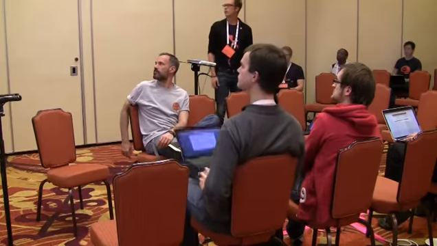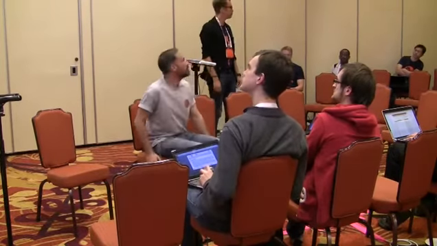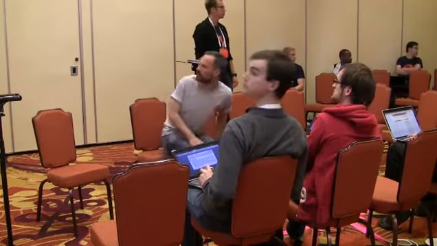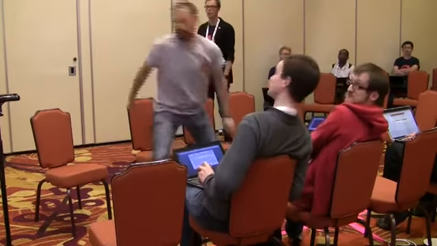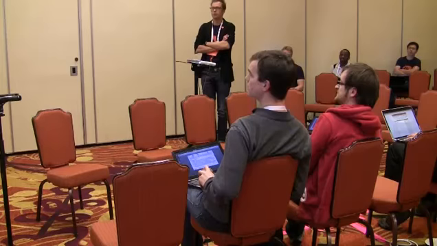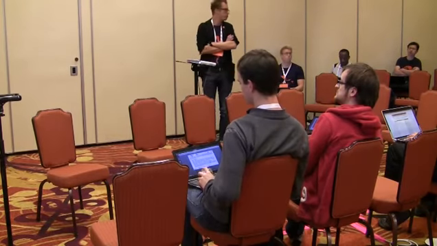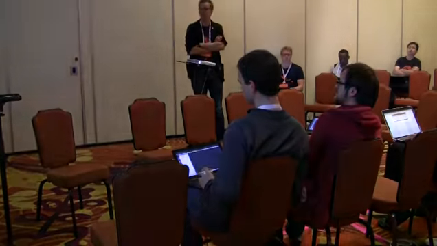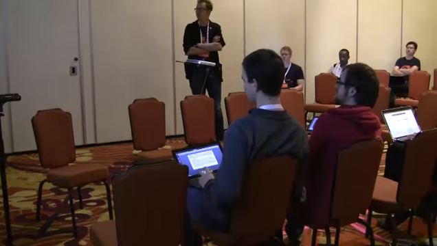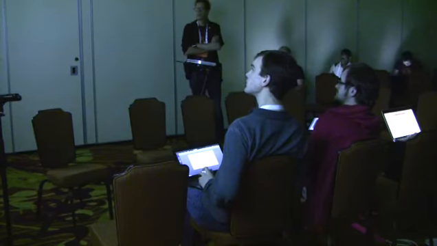So that's the current login screen design. It's quite dark. Should we turn them on? Yeah. Lights. Does everybody know where the lights are? That's better. Yeah, that's nice.